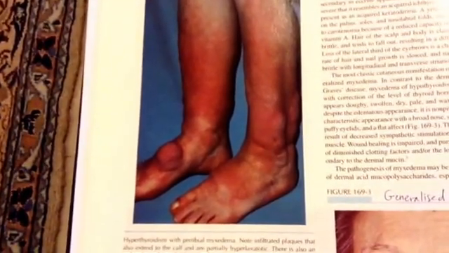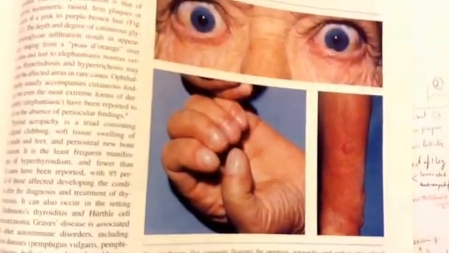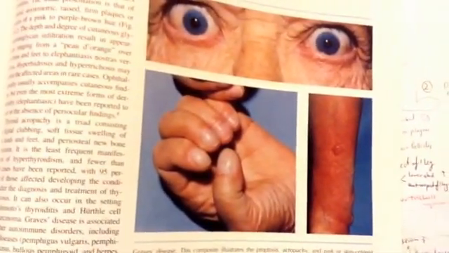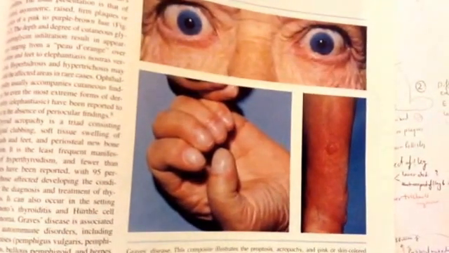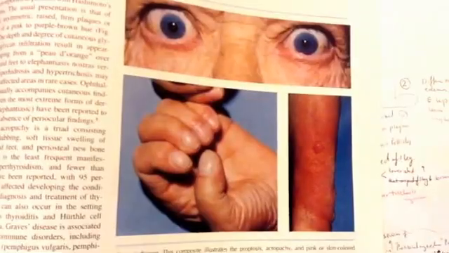There is also an isolated nodule on the dorsum of the right foot. And this is Graves' disease, where we can see proptosis, acropathy, pink skin color, papules and plaques and nodules of pretibial myxedema. And also, of course, there is thyroid enlargement.